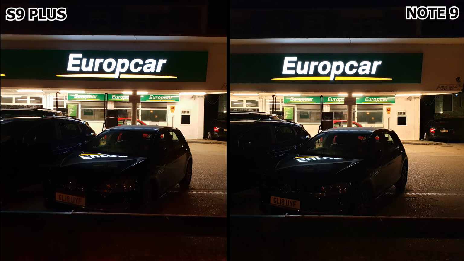Now this next shot of the Europcar sign, on the right the Galaxy Note 9 wins it, and here is why. It has better dynamic range in terms of being able to expose the yellow underneath the Europcar sign, also the lights underneath the sign as well, although slightly warmer, but much better exposure without being overexposed compared to what you're seeing on the Galaxy S9 Plus on the left, which is also struggling to expose the yellow underneath the Europcar sign as well as the white and the green as well. So definitely, and also an ever so slightly cleaner image. This might also be down to the Scene Optimizer picking up the night mode and exposing correctly, but the Galaxy Note 9 is doing a better job here.